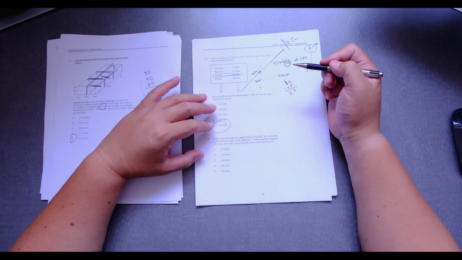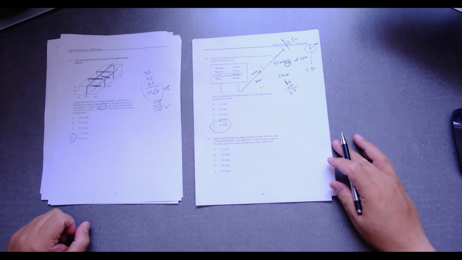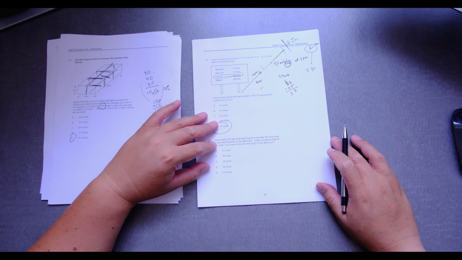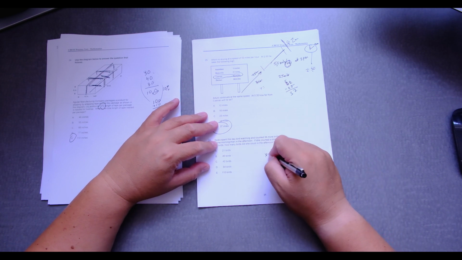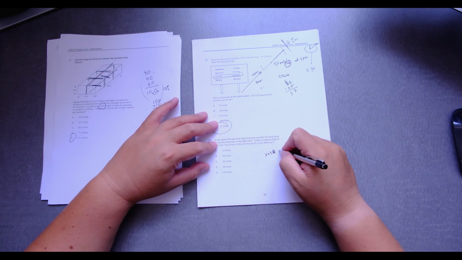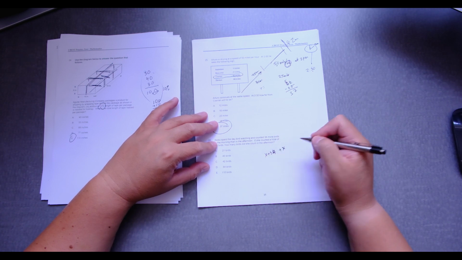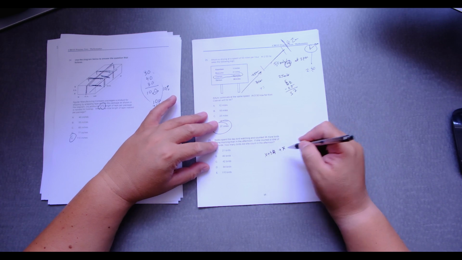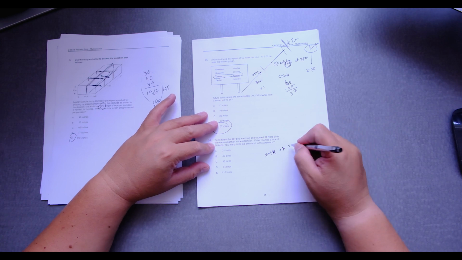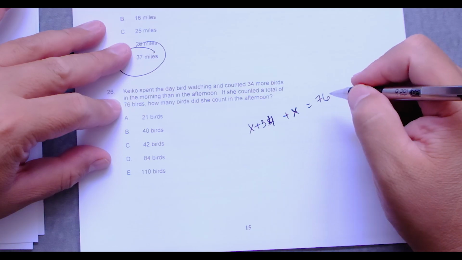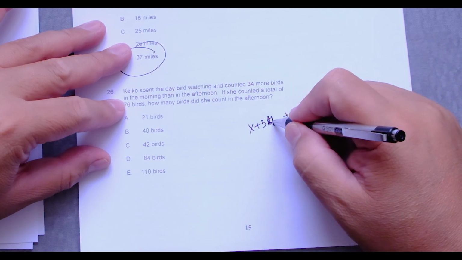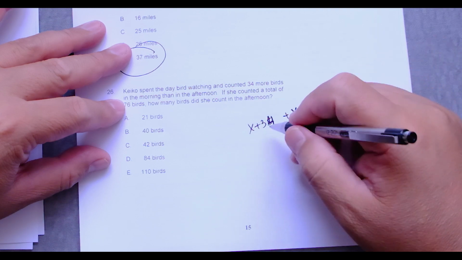Kiko spent the day bird watching, okay. And counted 34 more birds in the morning than in the afternoon. So this one you have to do algebra. 34 more than in the morning. That means the morning he had X. No, 34 more birds in the morning than he did in the afternoon. All this is equal to what? 76 birds. How many birds did she count in the afternoon, if she saw 34 more birds than that in the morning?